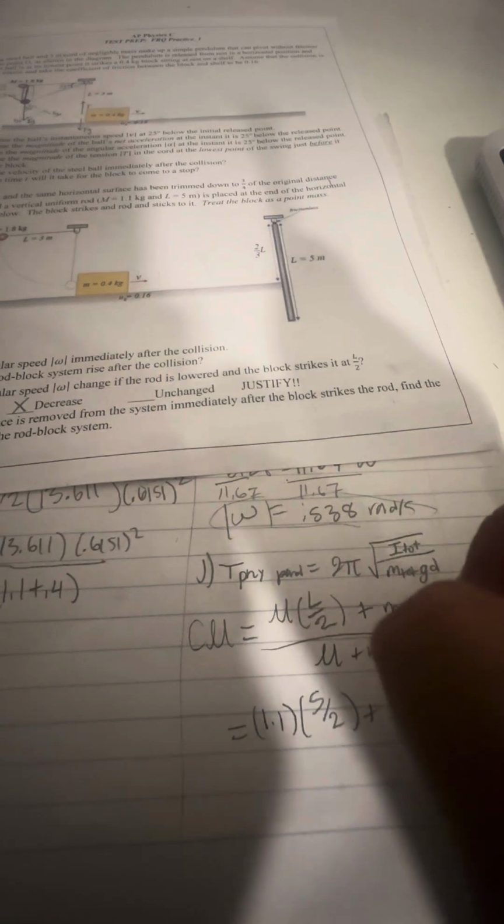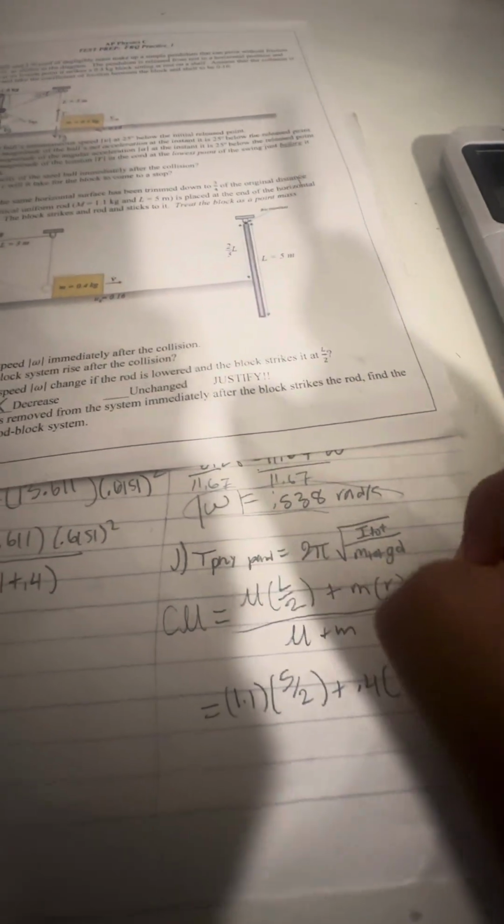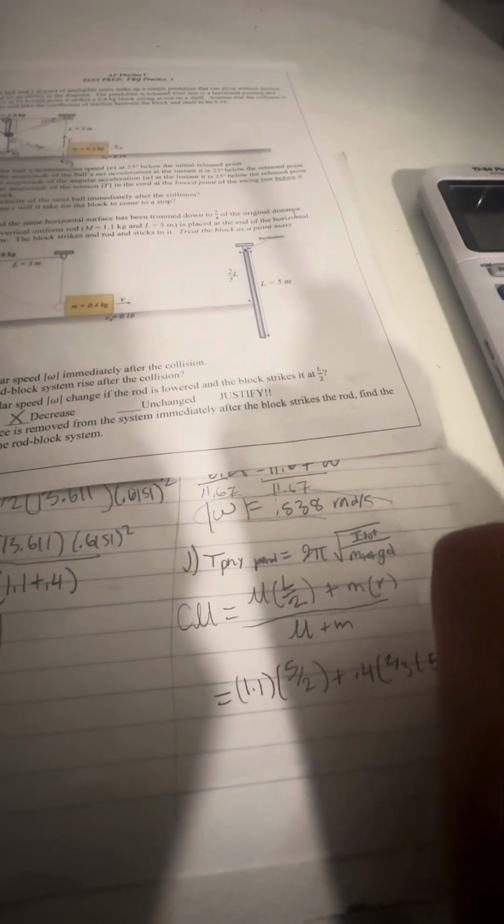Now I'm going to plug everything in. So big M is going to be 1.1. L is just 5, so it's going to be 1.1 times 5/2 plus 0.4 times 2/3 times 5, over big M, which is 1.1, plus 0.4.